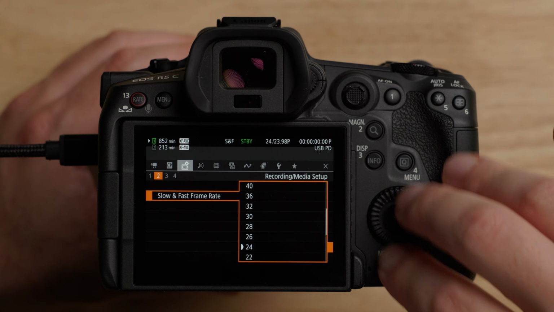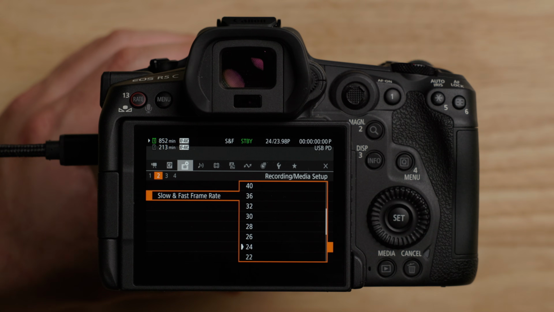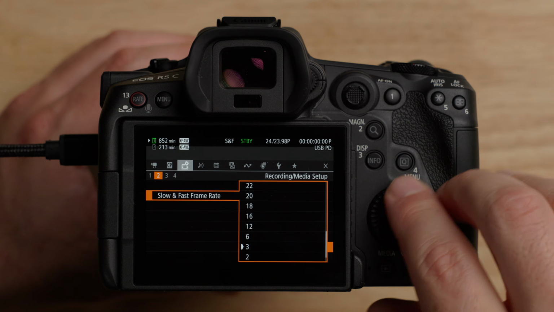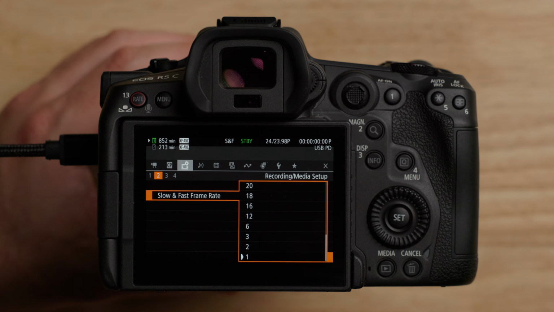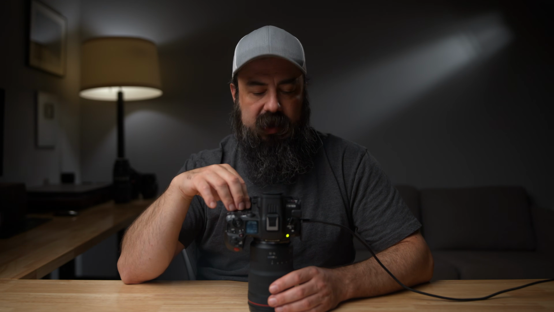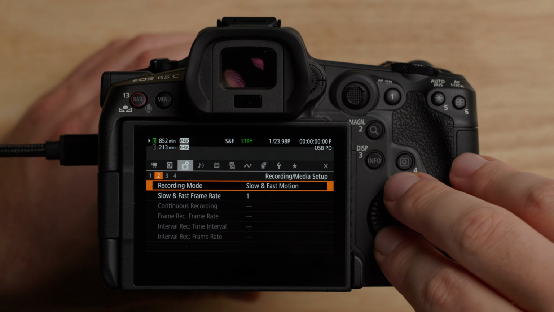The other interesting thing is that it's slow and fast mode, so that would be the slower side. You can also come down here and change the frame rate to 1 frame per second, which basically allows you to do a time lapse. It will only capture 1 frame per second, but record it in 24 frames per second, so it'll speed it up 24 times. Hopefully you understand what I'm saying. So S&F mode, really cool. Very similar to other cameras, like Sony has S&Q mode, so same idea there.